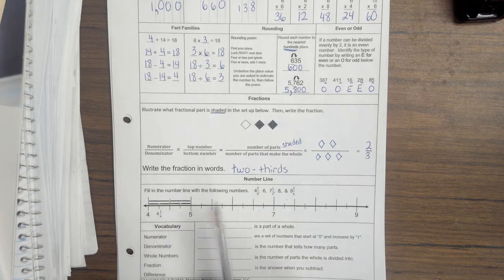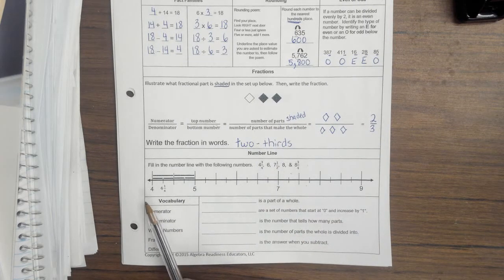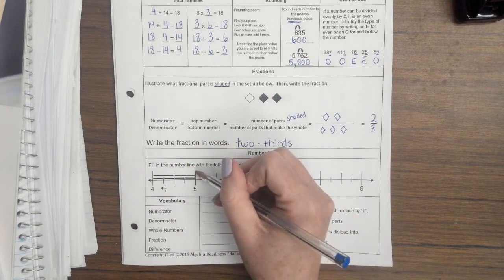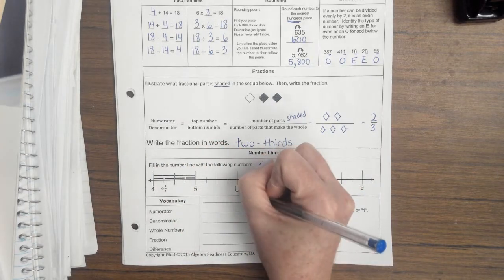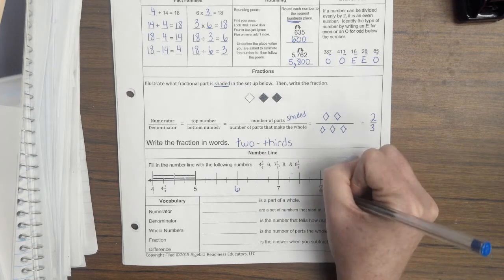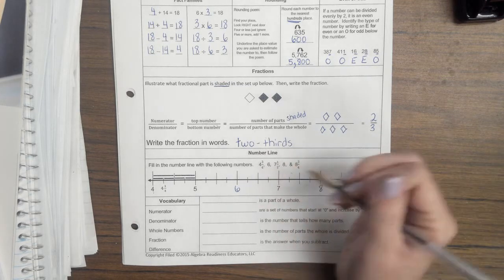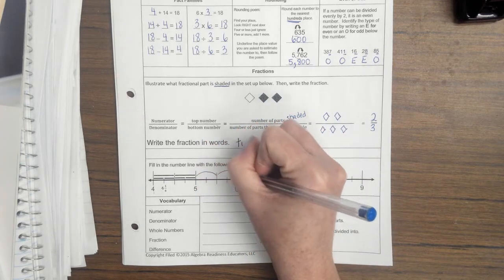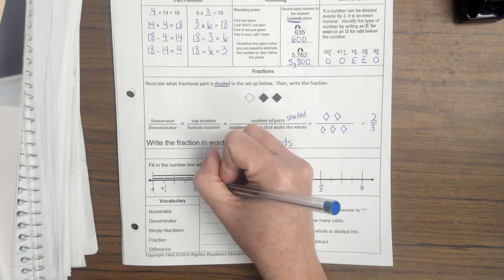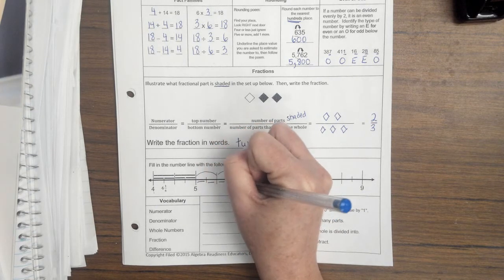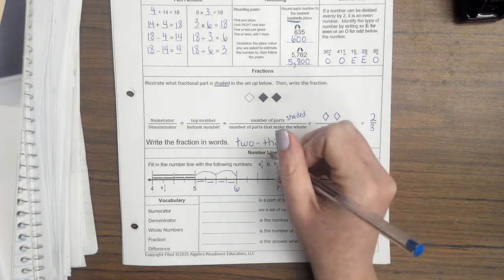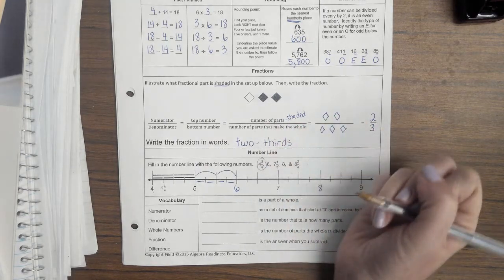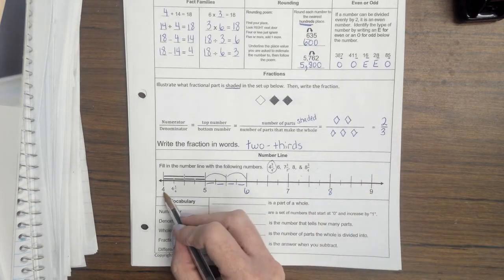Okay, let's look at our number line. One thing kind of important to do first is to mark our whole numbers. We have the 4 here on the long line, then the 5, then the 6, 7, 8, and 9. In between each space, we have halves, and then we also have fourths.